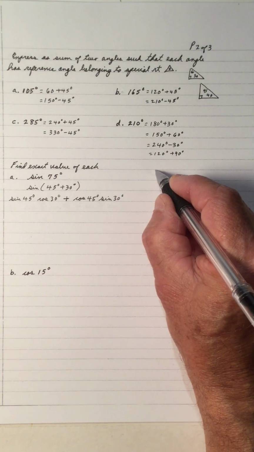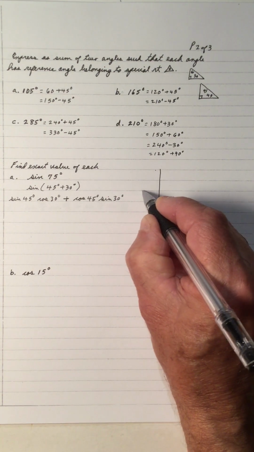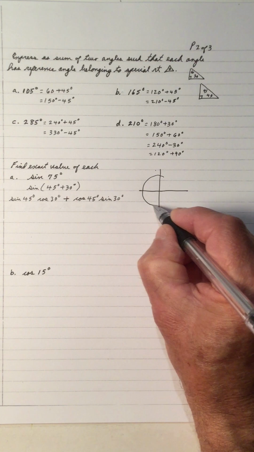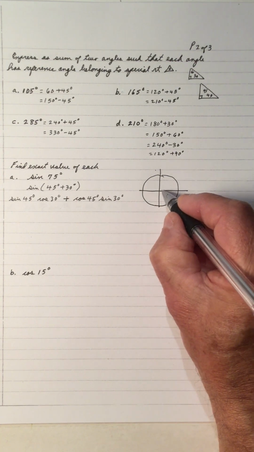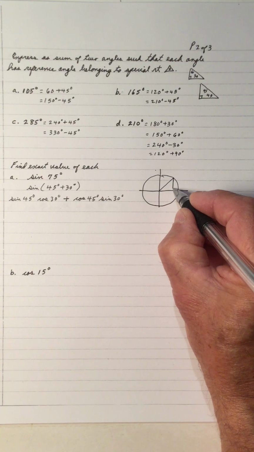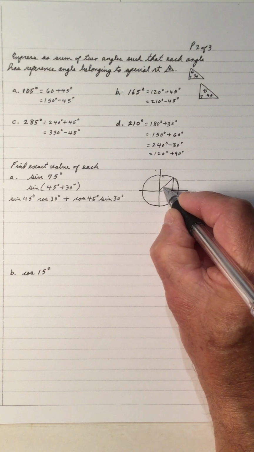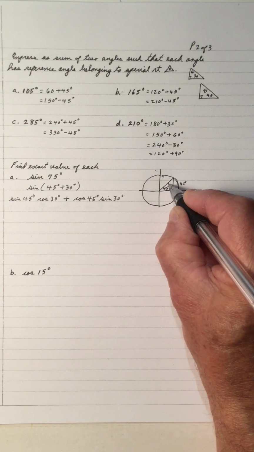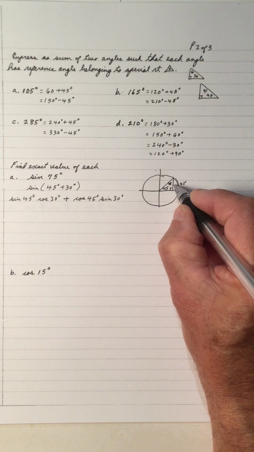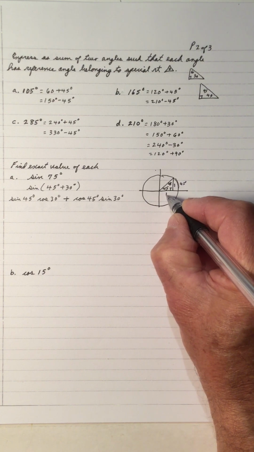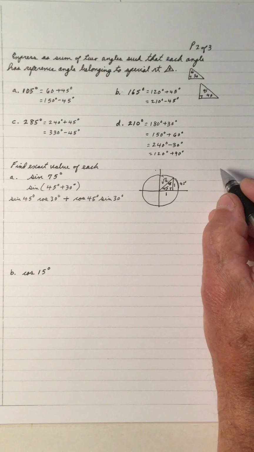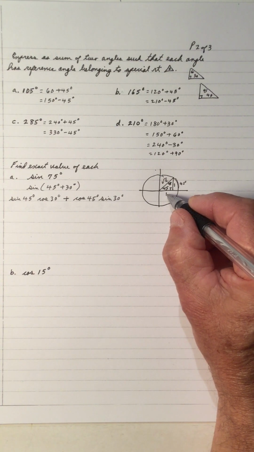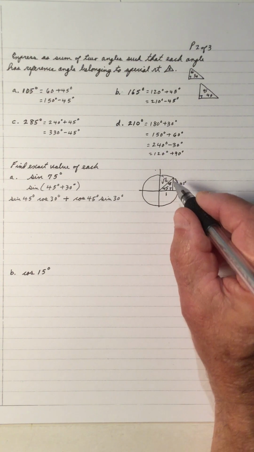So these are the special right triangles. If you draw these, we draw the rotation of 45 degrees right here. This angle is 45. That rotation is 45. This is 45. This is 90. That's 1, 1, root 2. X is positive, Y is positive, and hypotenuse is always positive.